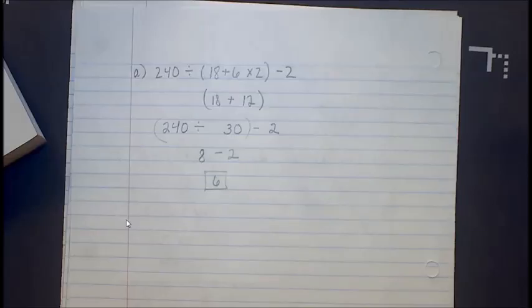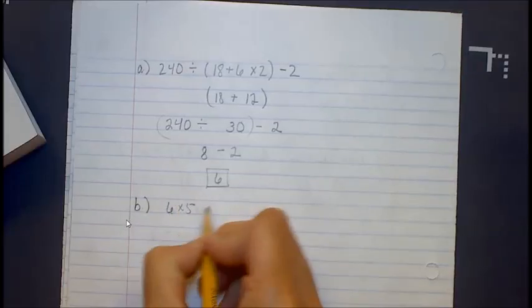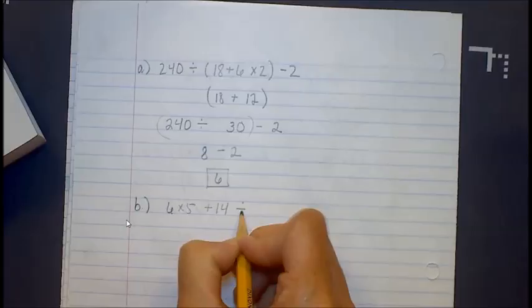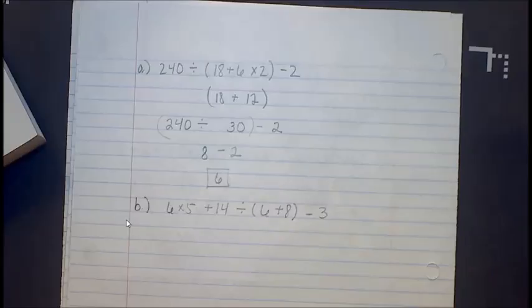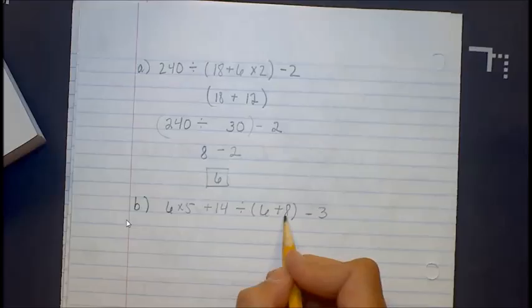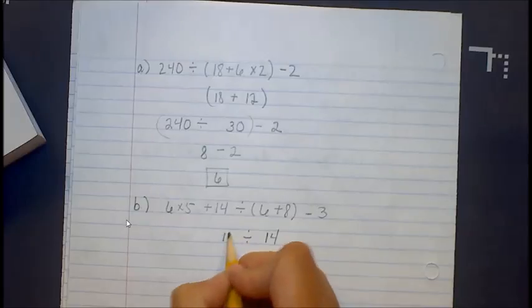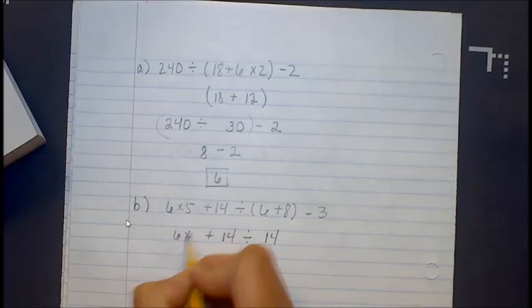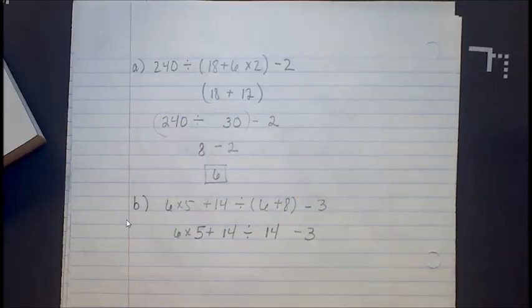Let's do another one. Let's do B. 6 times 5 plus 14 divided by parentheses 6 plus 8, minus 3. So we know go to parentheses first, right? 6 plus 8 is 14. So then I'm just going to build the rest of the equation around that. Minus 3. Now we've got 6 times 5 plus 14 divided by 14 minus 3.